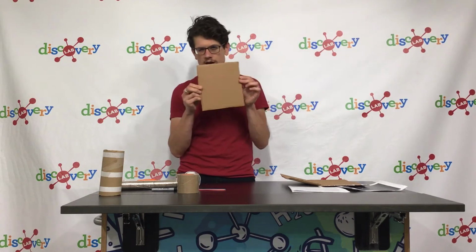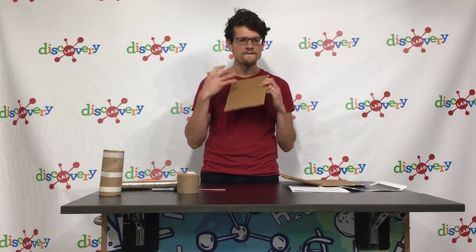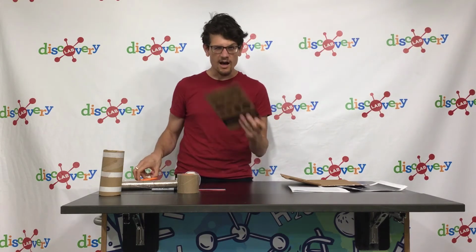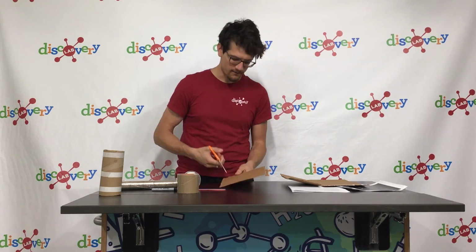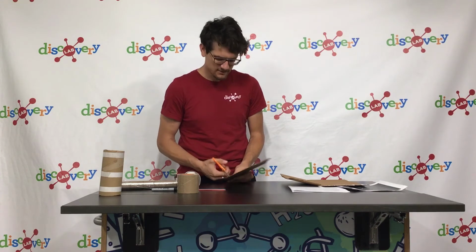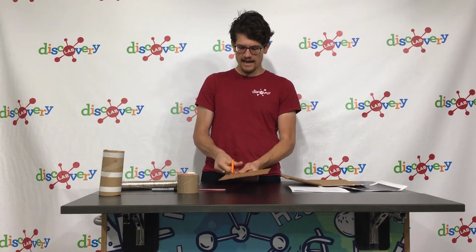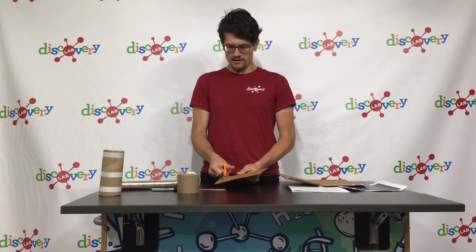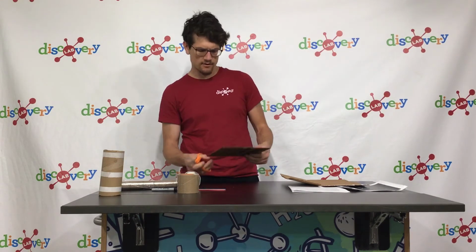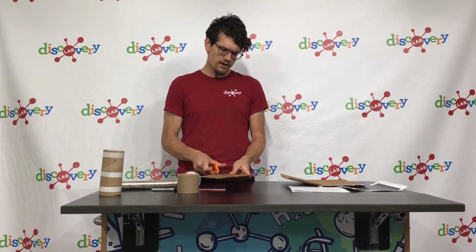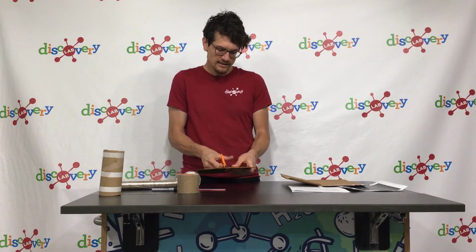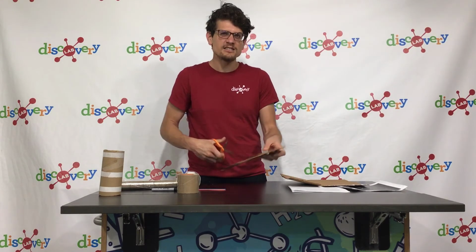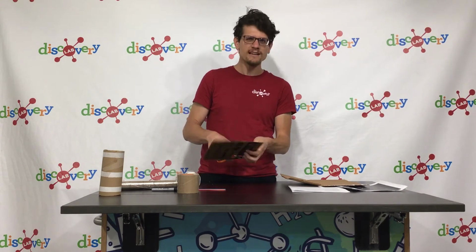Now I've got a good chunk of cardboard right here. I need to cut out a viewing window or screen. I'm going to cut a big hole in the middle. Remember, when you're using scissors, keep your fingers out of the way. You don't want to end up covered in Band-Aids. That's no fun. Try and keep your cardboard rigid. In other words, don't cut it so thin that it gets floppy, otherwise it's harder to hold.